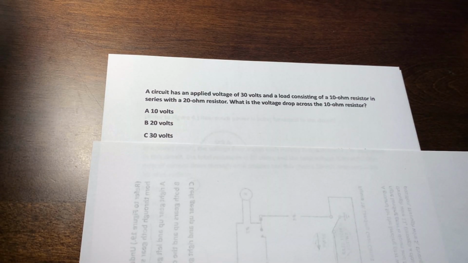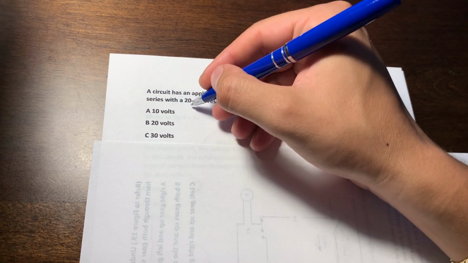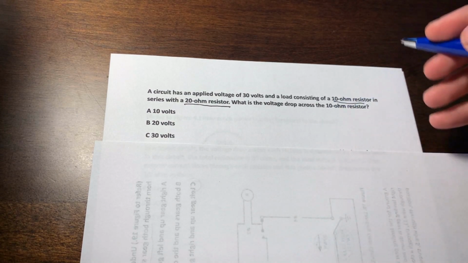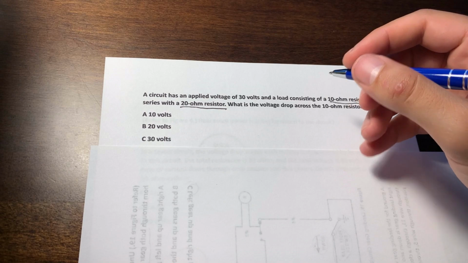A circuit has an applied voltage of 30 volts and a load consisting of a 10 ohm resistor in series with a 20 ohm resistor. What is the voltage drop across the 10 ohm resistor? Well, let's draw a wiring diagram.